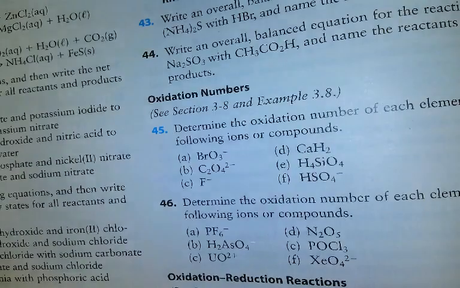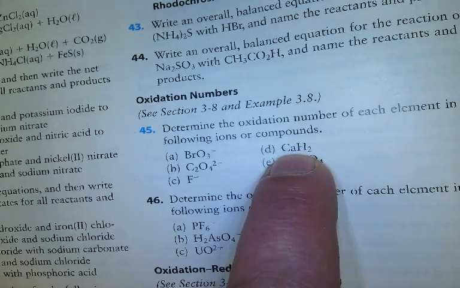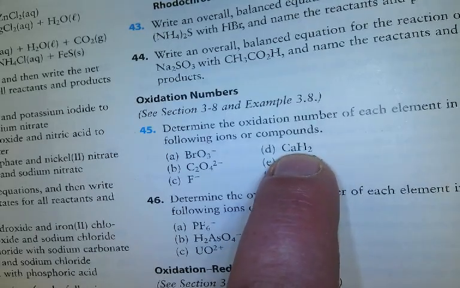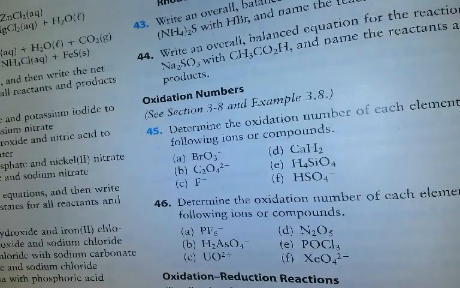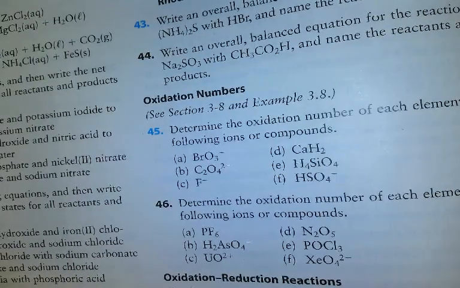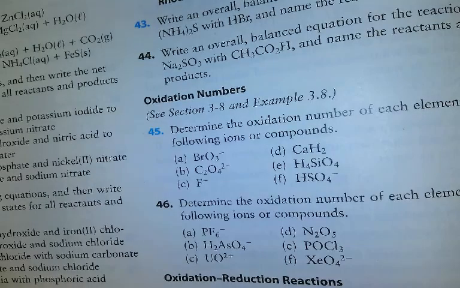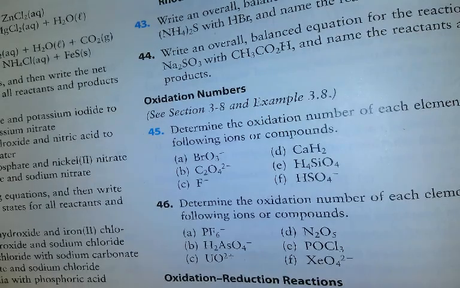Okay. Let's keep going. Let's do this one. This one's a hydride. Hydrides are ionic compounds. So you automatically know what calcium is. And you automatically know what the hydride is. You shouldn't have to calculate anything. Calcium is what?